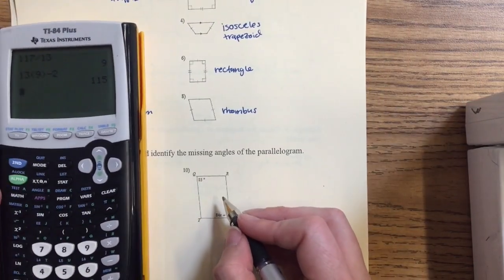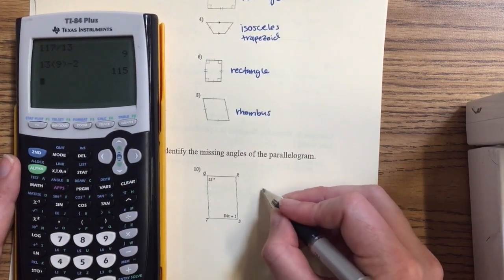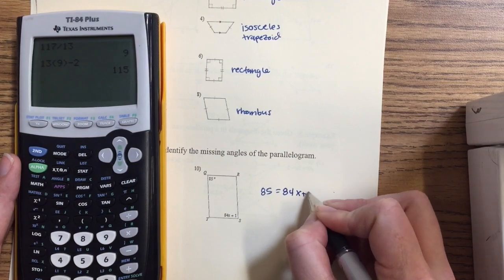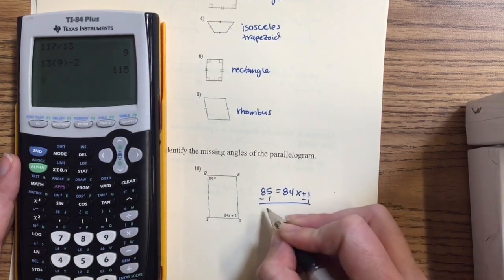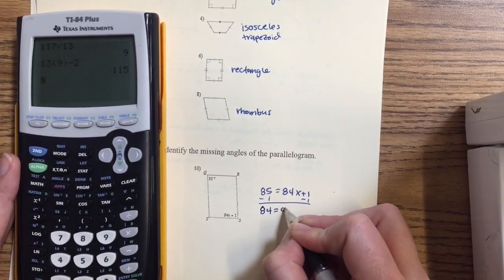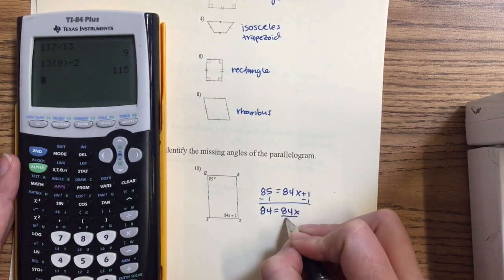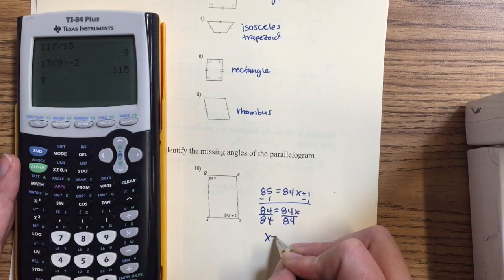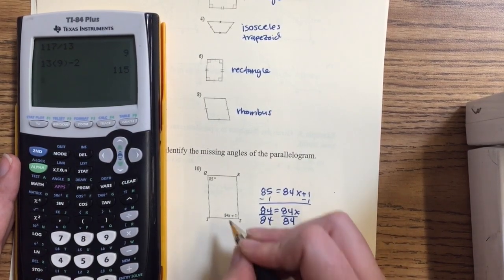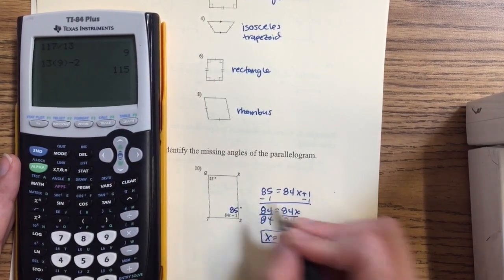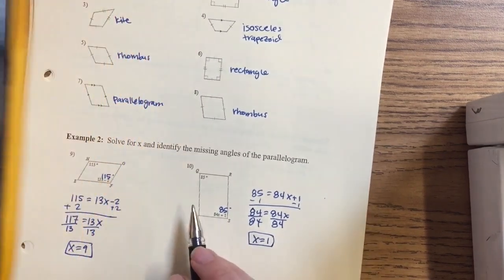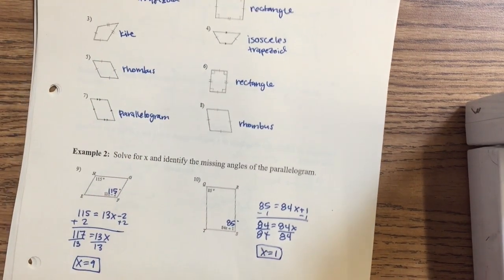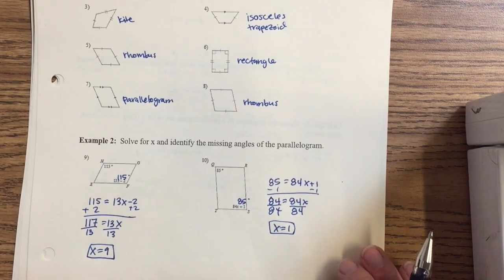Same thing on here. These will be equal in size. Minus the 1. Divide. X is equal to 1. And when you plug it in, it's correct. You have the same measurements for opposite angles. So opposite angles are equal.